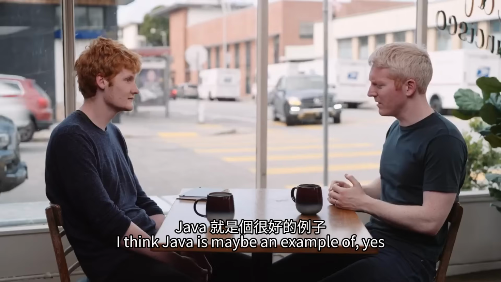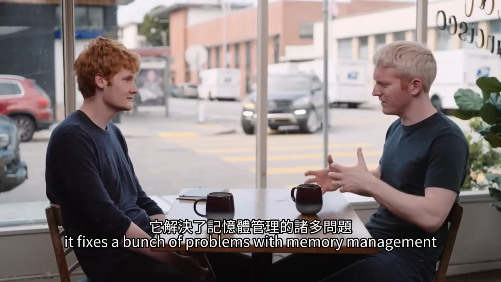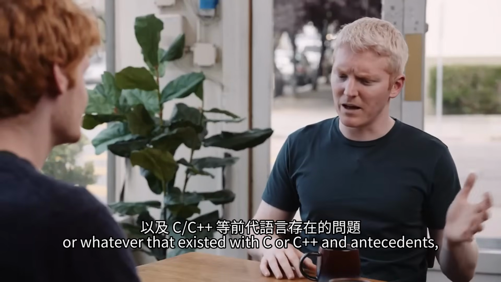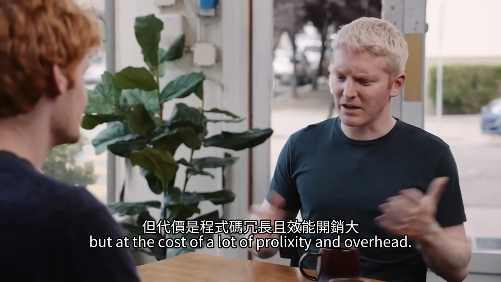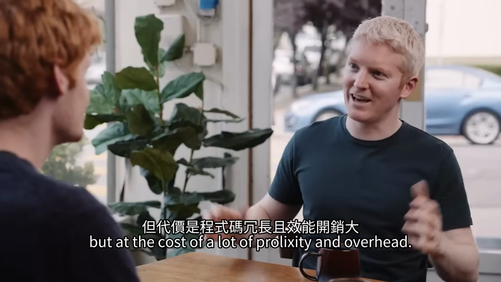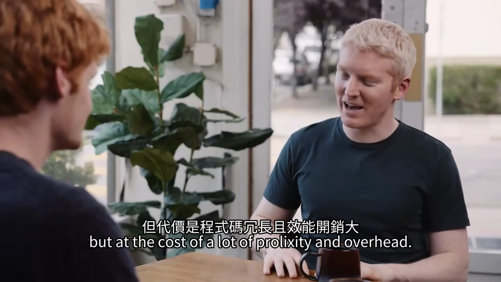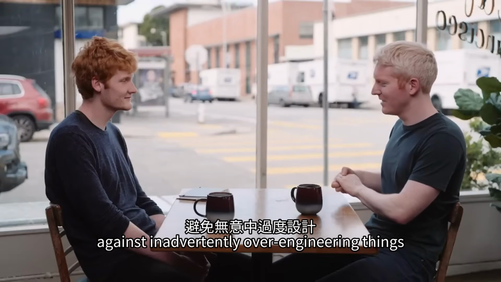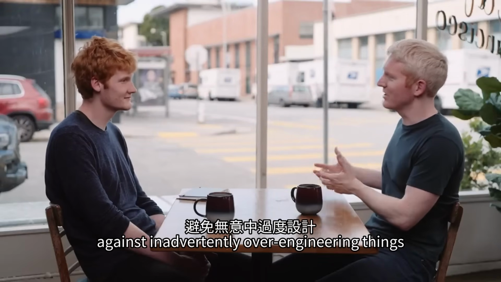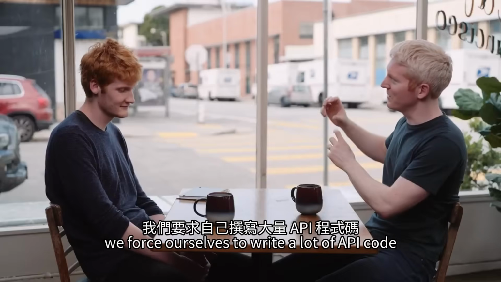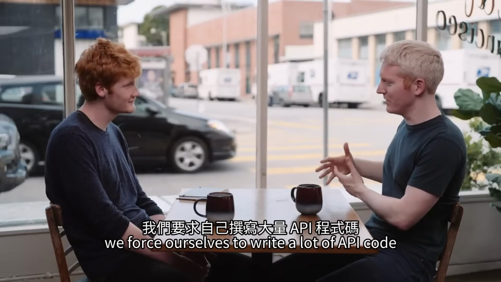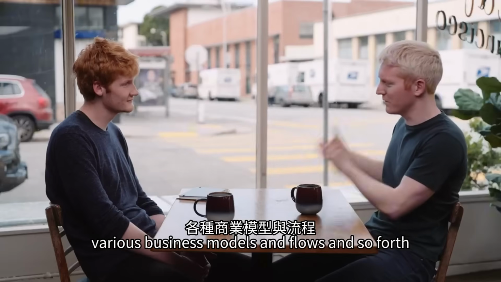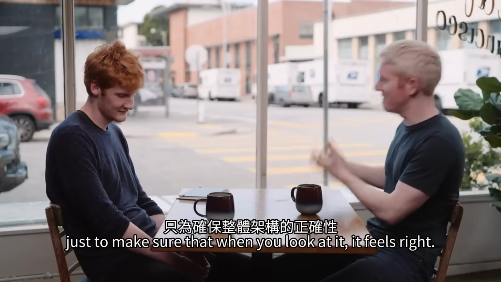because Java is maybe an example of, yes, it fixes a bunch of problems with memory management that existed with C or C++ and antecedents, but at the cost of a lot of prolixity and overhead. And in order to safeguard ourselves against inadvertently over-engineering things, we forced ourselves to write a lot of API code specifically describing how we would implement various business models and flows, just to make sure that when you look at it, it feels right.